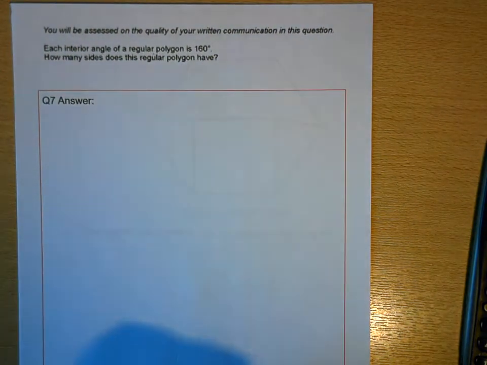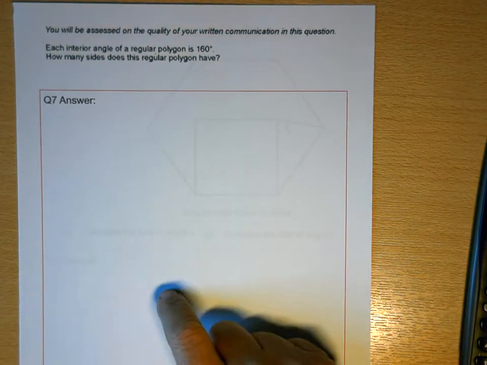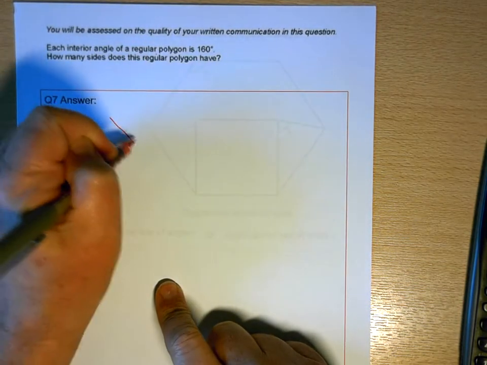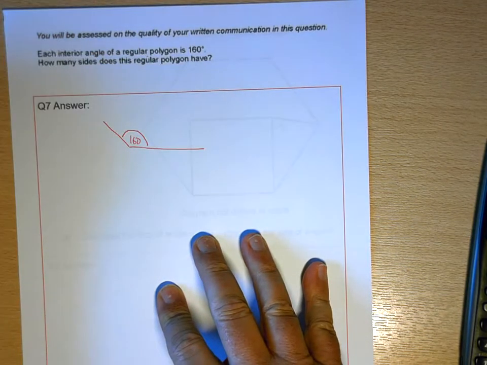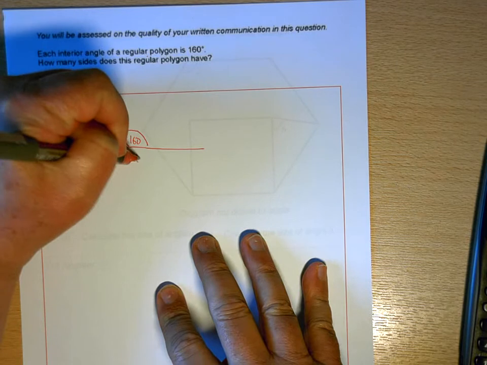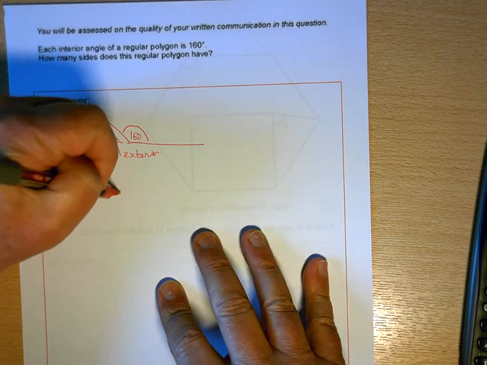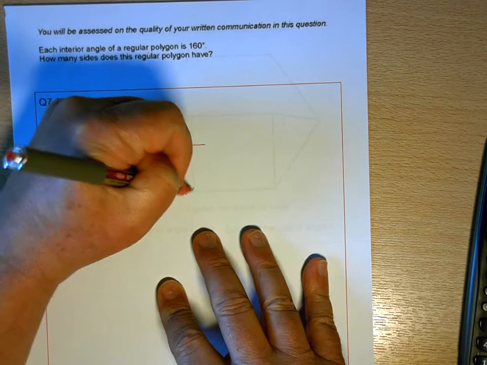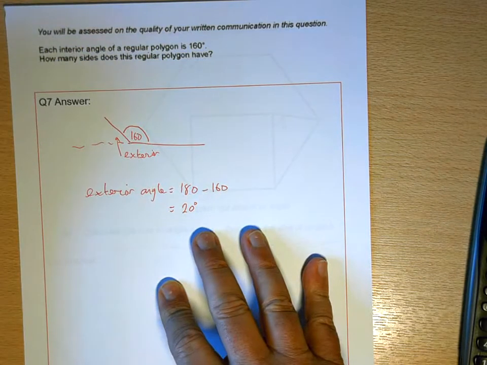Each interior angle of a regular polygon is 160 degrees. How many sides does this regular polygon have? And this is a QWC question. So if I draw myself a little sketch, I know the interior is 160, so this is the exterior. So exterior would be 180 less 160, which is 20 degrees.